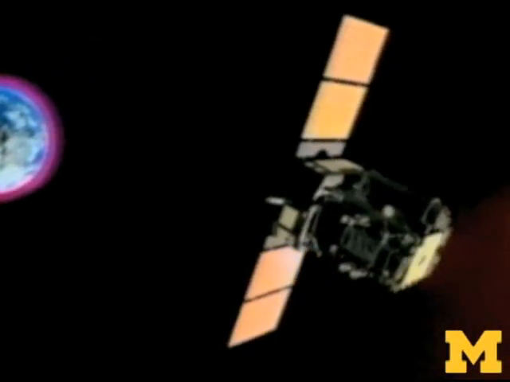Sonifying this data has practical applications as well. The solar wind has particular impact on Earth, especially when we get these short-lived events. We call them coronal mass ejections, or sometimes even solar flares that come off of the sun. All of these are components of space weather.